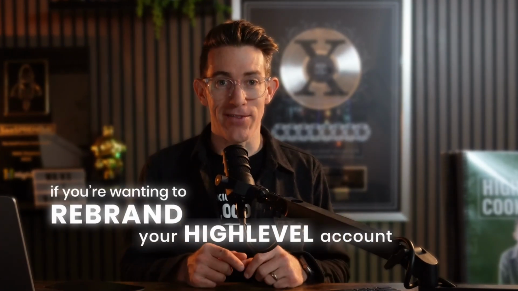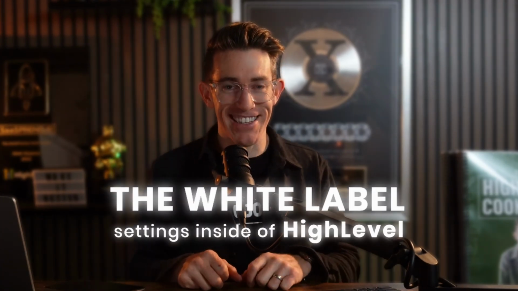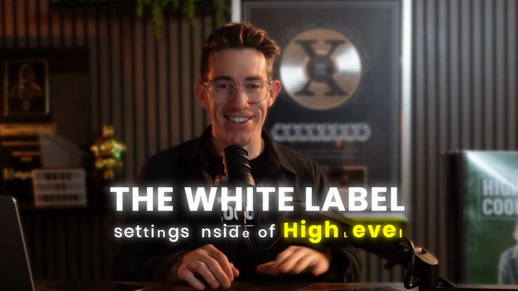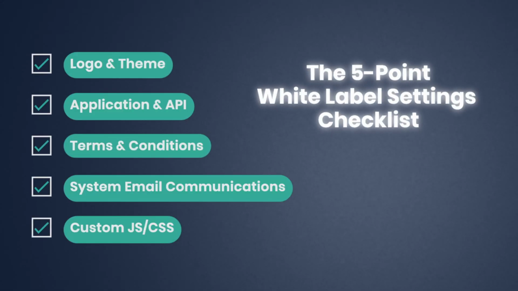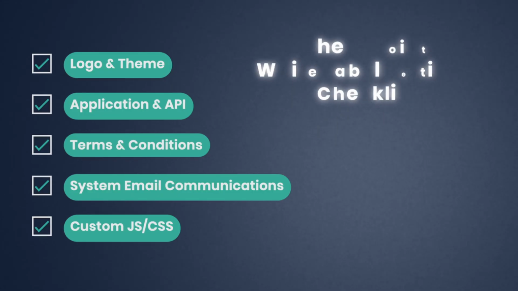If you're wanting to rebrand your HighLevel account so that your logo shows in the top corner there, or it's your domain name that you log in with, we're going to be going through the white label settings inside of HighLevel. This is how you change your logo. This is how you change your login domain, how to make sure you've checked all the boxes, dotted all the I's, crossed all the T's, and so you can get out there and maybe continue on to SaaS mode setup and actually selling this as your own software.